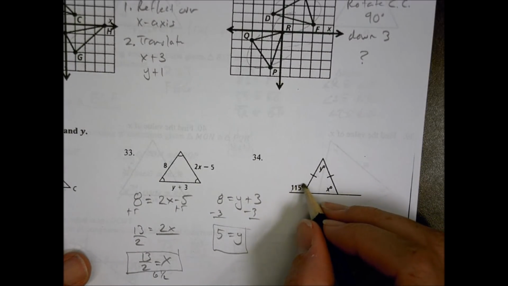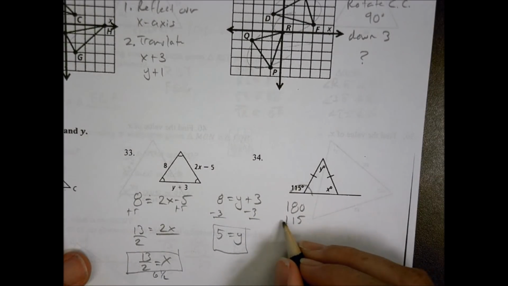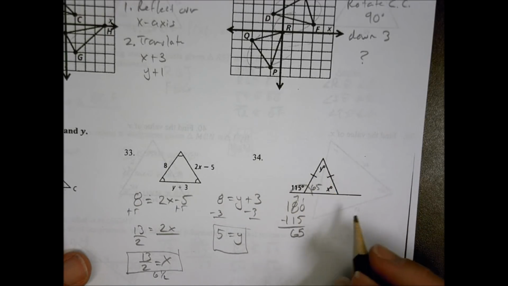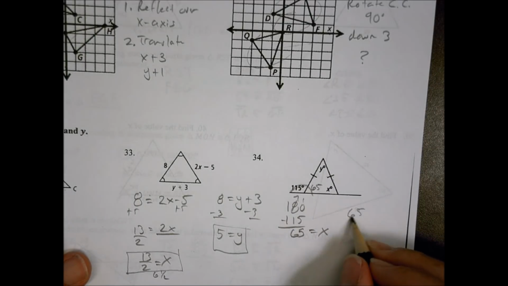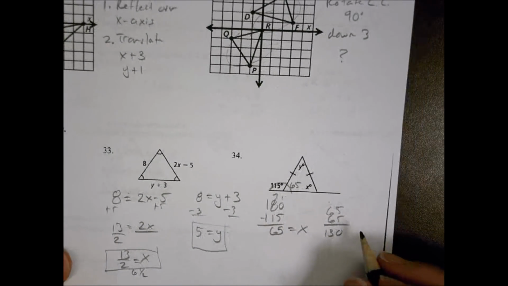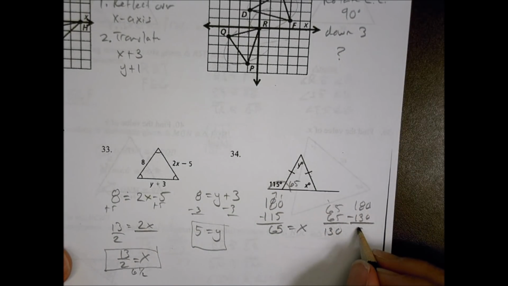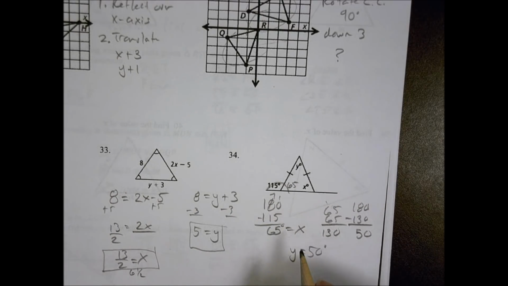For number 34, this will become a supplementary angle, so I want to see what's left. If I know it's supplementary, it's 180 minus 115, and I subtract, and I have 65 as my measurement there. If that's 65, and this is an isosceles triangle, then x equals 65. Now what's left, I have a 65 and a 65, and that's going to be 130. So what's left is going to be 180 minus the 130 that I've used, for a solution of 50. So y equals 50 degrees there. So x is 65 degrees and y is 50 degrees.